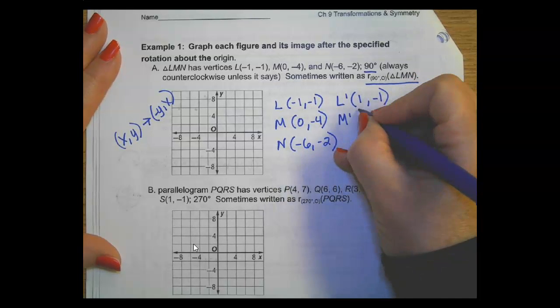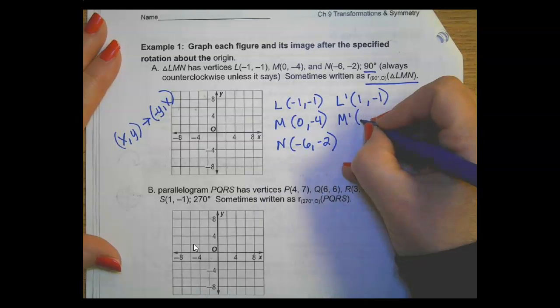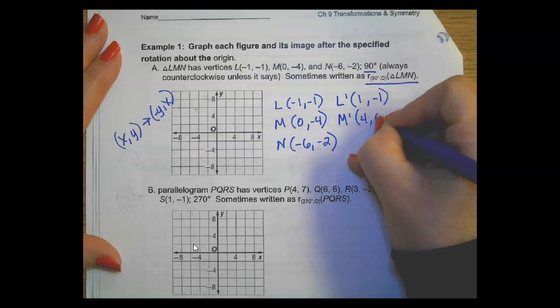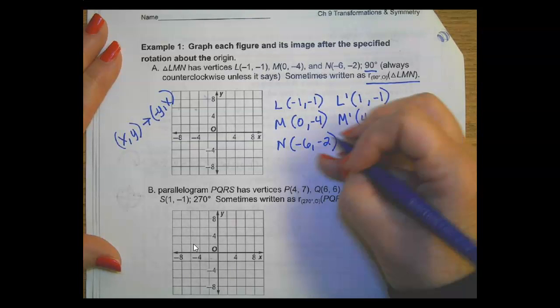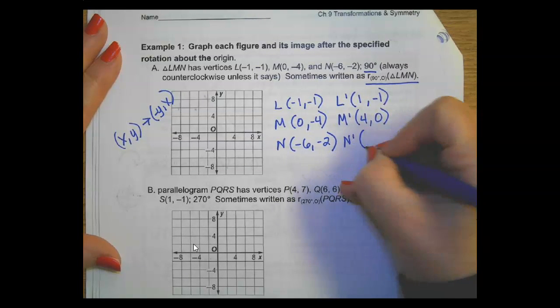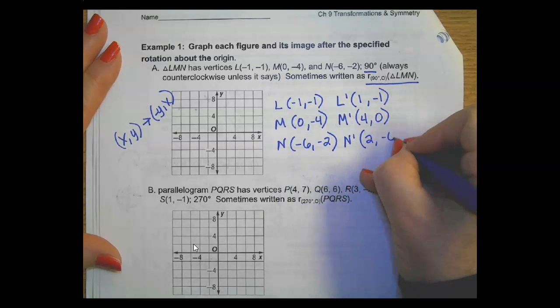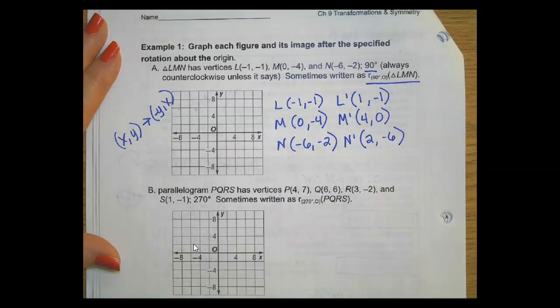M prime changes to the opposite, so it gets tricky, the opposite of negative 4, which is 4, and then the x stays the same. My N prime says, what is the opposite of negative 2, which is 2, and then that stays the same. And that would be a 90 degrees rotation.